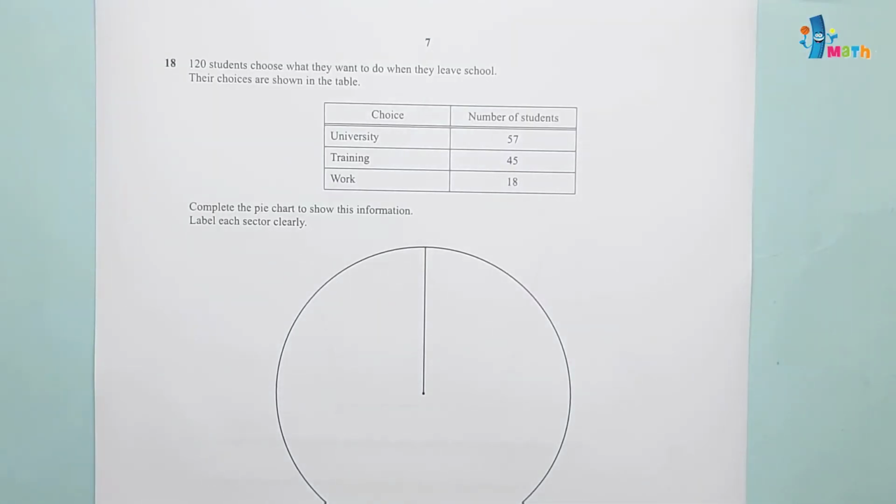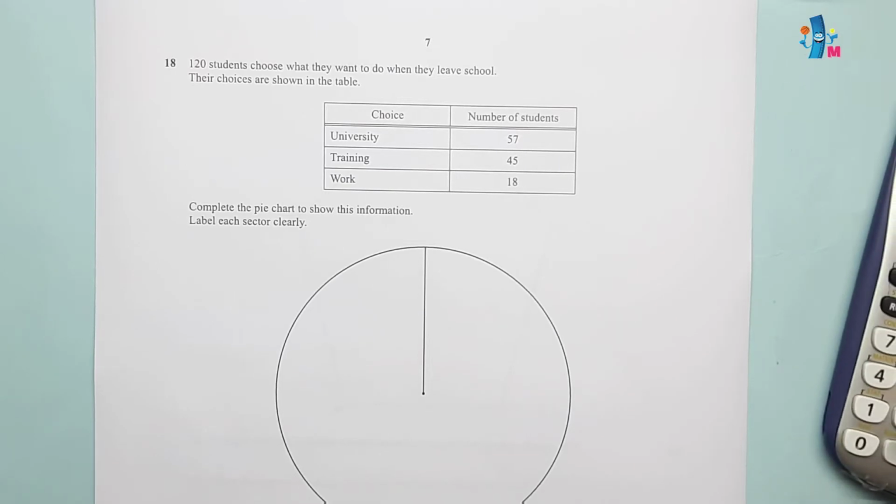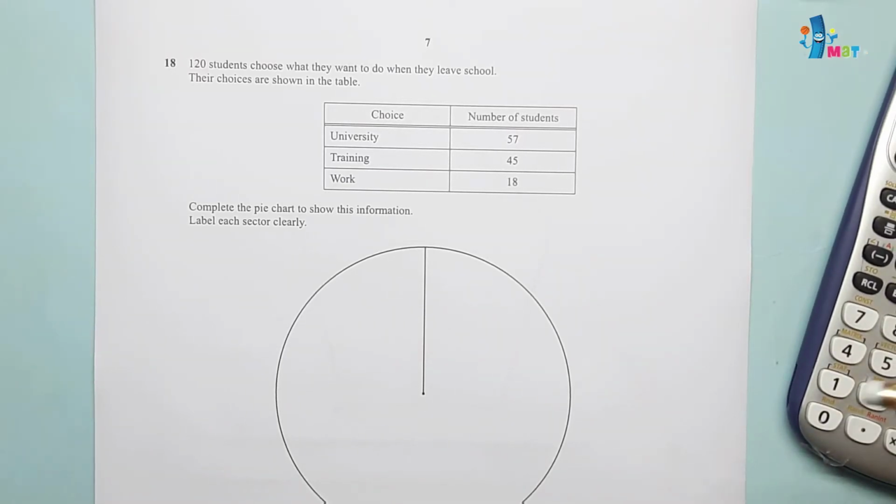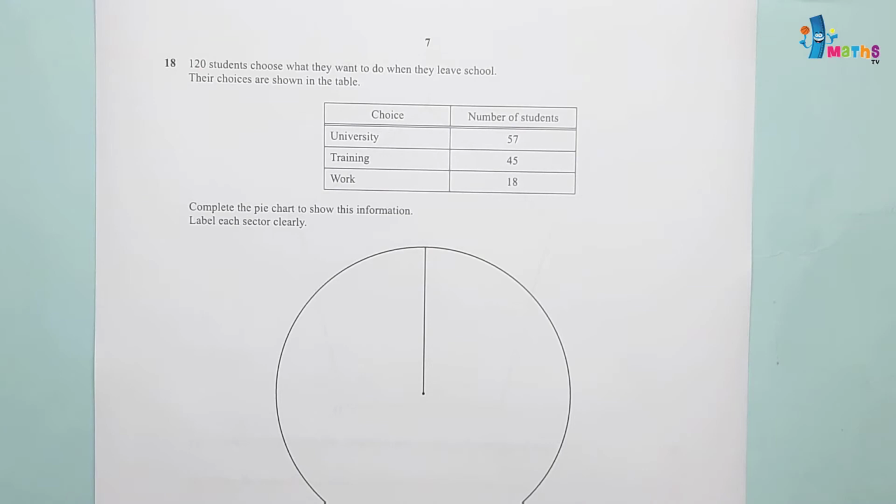Now question number 18. 120 students choose what they want to do when they leave school. Their choices are shown in the table. University is 57 and training is 45 and work is 18.